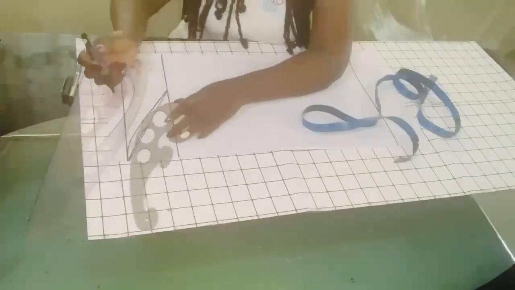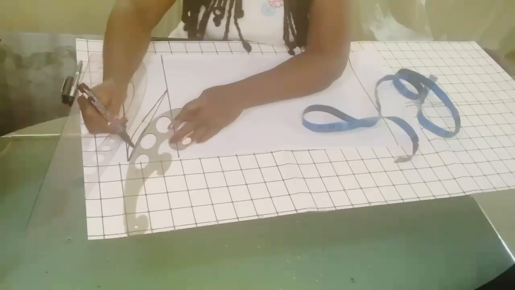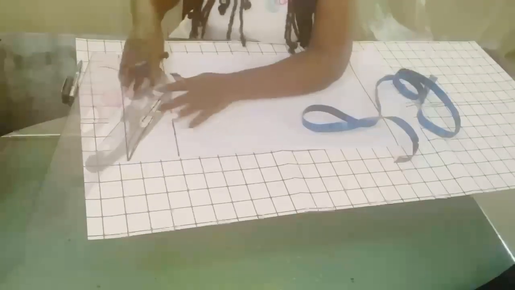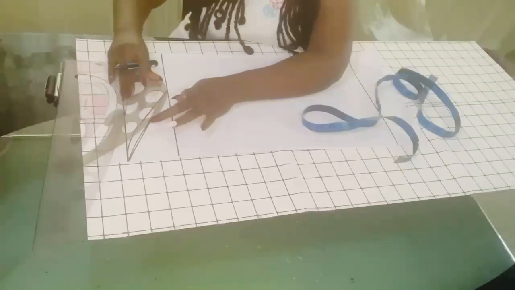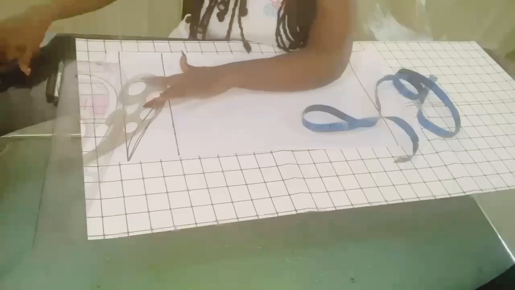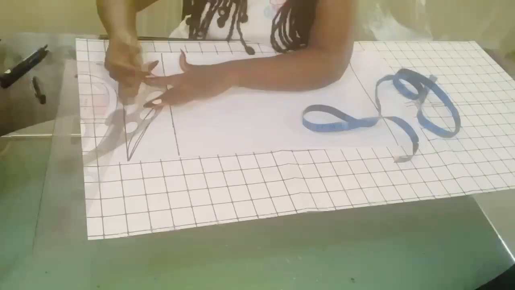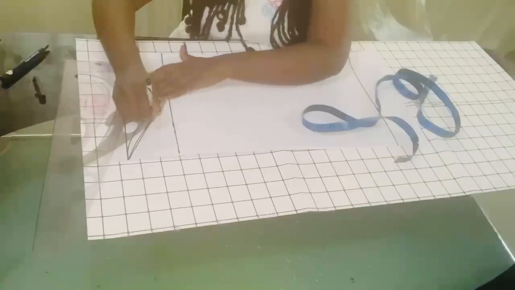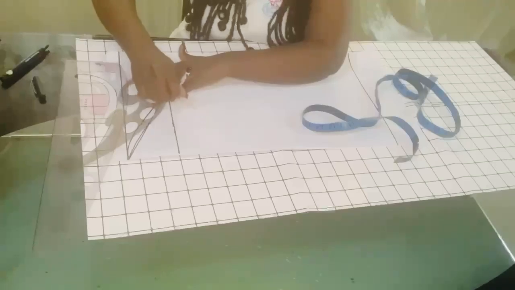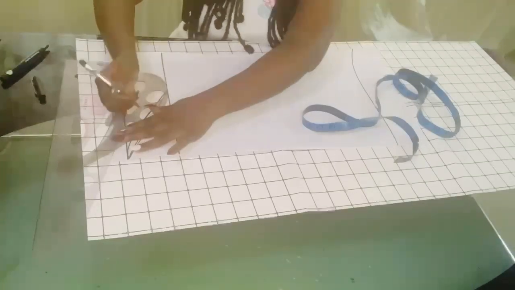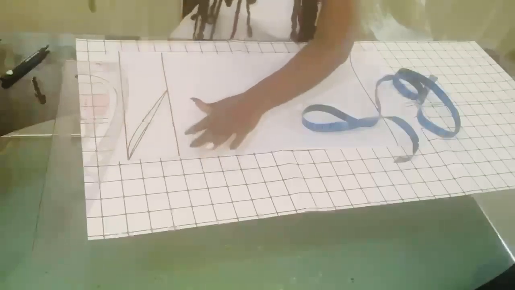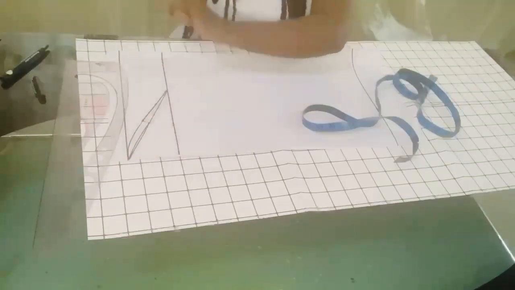After doing this way, then you flip it this direction, then you make use of your armhole. All right, so it's going to come this way. All right, so that will give it this S shape.